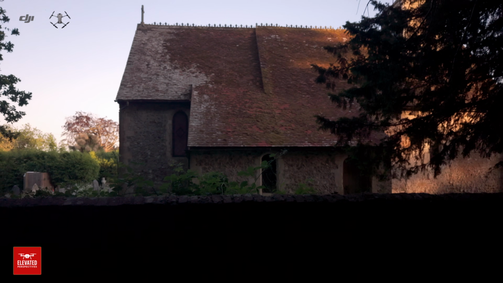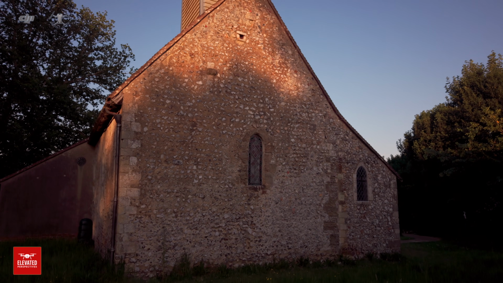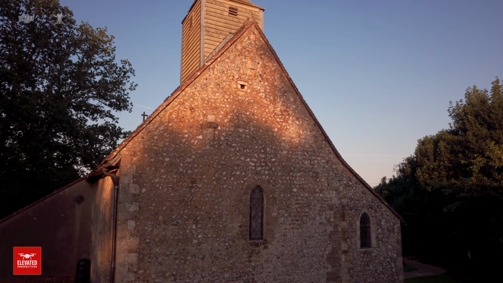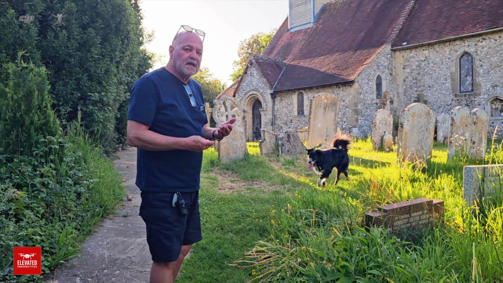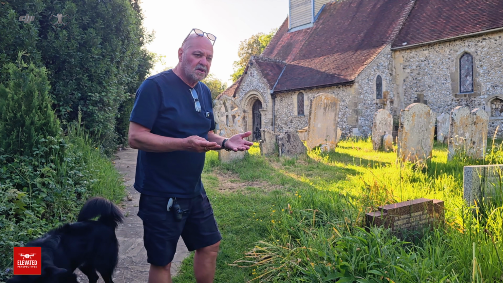Foreground doesn't always have to sweep across the frame. Sometimes it can simply frame the subject. A branch, a gate, a stone wall, or even the edge of the church itself can help create layers. Foreground, subject, background. The layering is what makes the image feel less like a flat postcard and more like a scene.